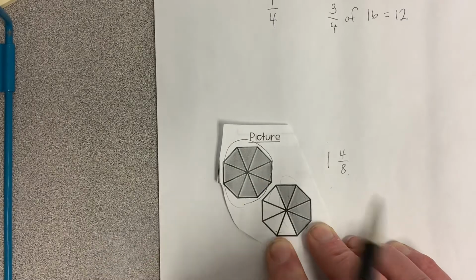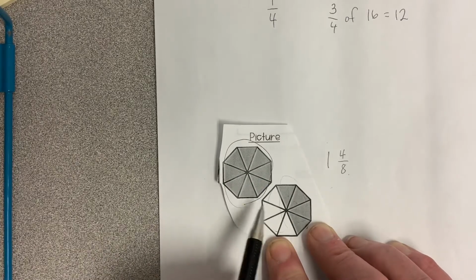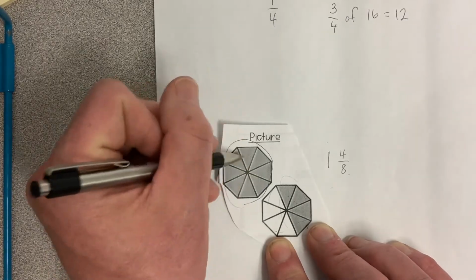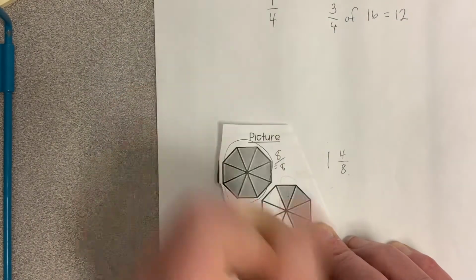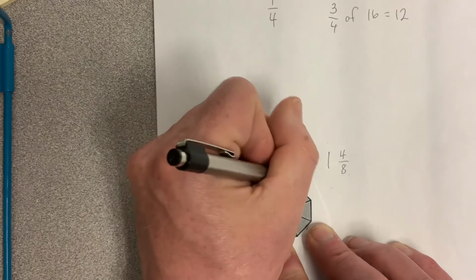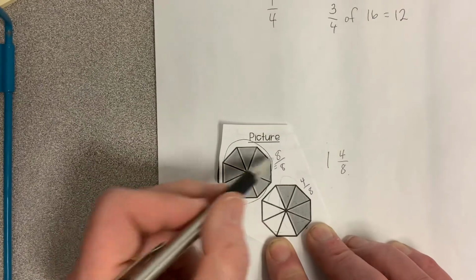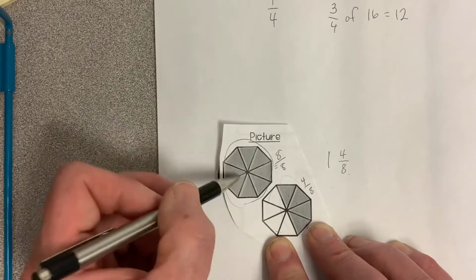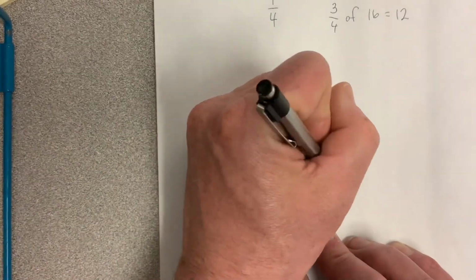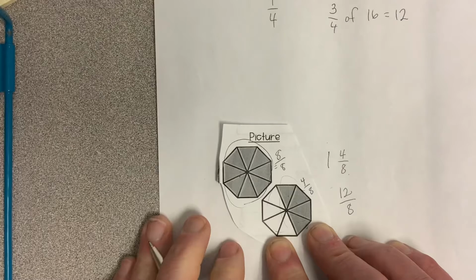And if you're doing this as an improper fraction, the idea is you see this as eighths, so it's one whole, which is the same as 8 eighths. And here we have 4 eighths that are shaded. So whether we count them or we multiply or we add 8 plus 4, we would call that 12 eighths, okay?